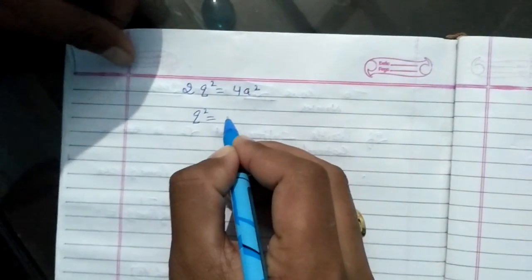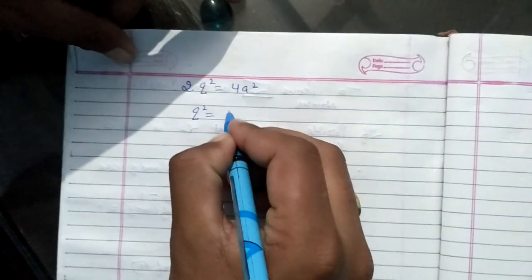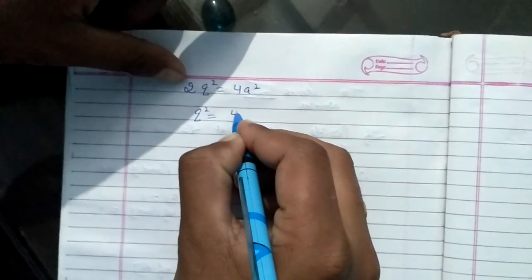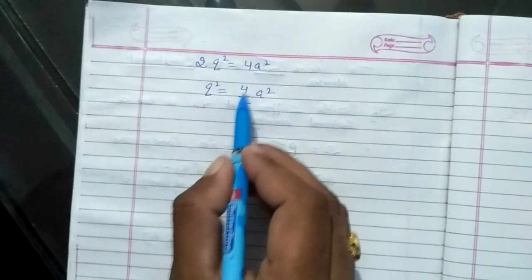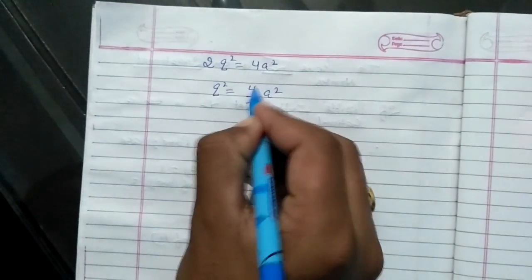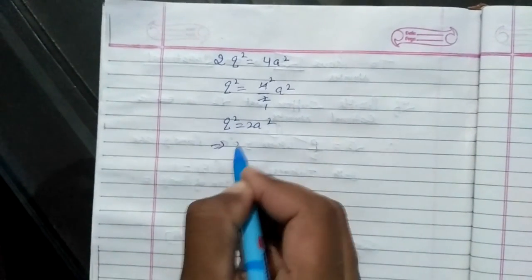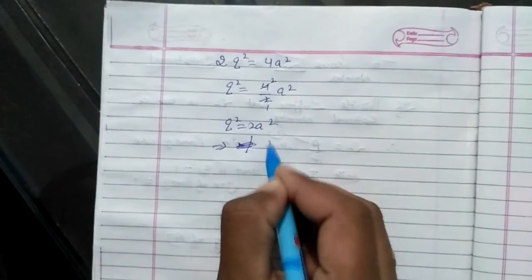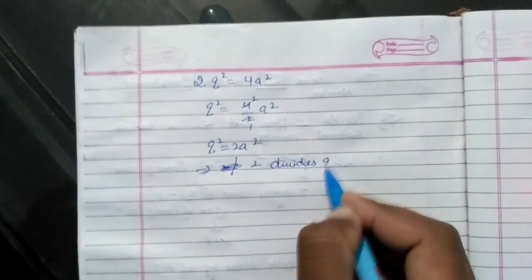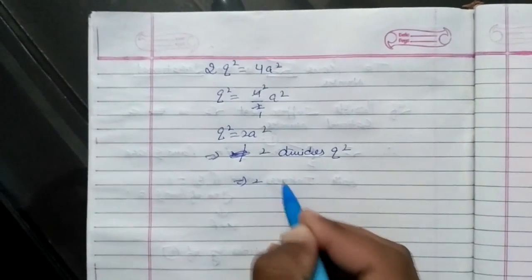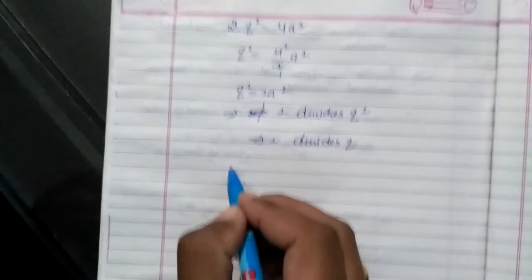implies q square is equal to 4 upon 2 a square. Cut it out. Q square is equal to 2a square. This implies 2 divides q square. This implies 2 divides q.